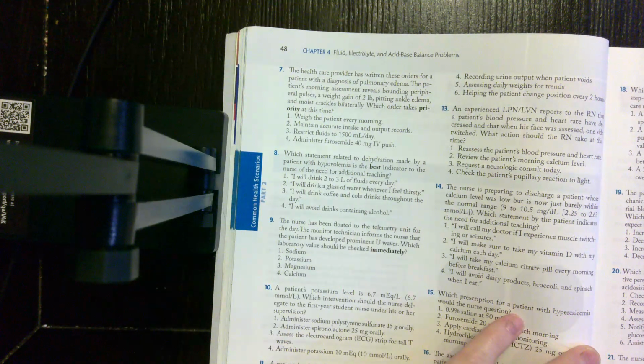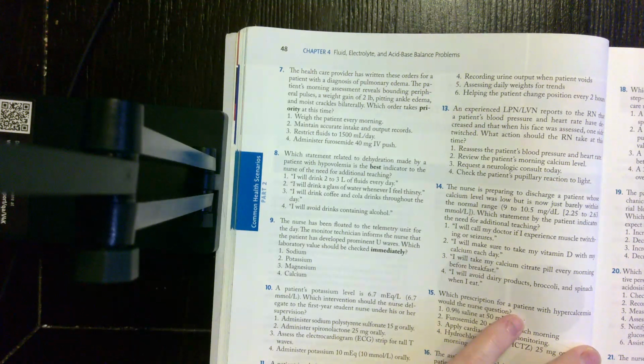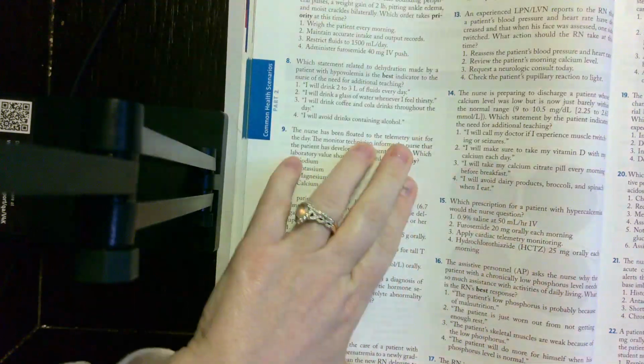So anytime that it says which statement by the patient indicates the need for additional teaching, we know that the answer we are looking for is an incorrect statement, right? They're going to need further education. All the other options are absolutely correct statements.